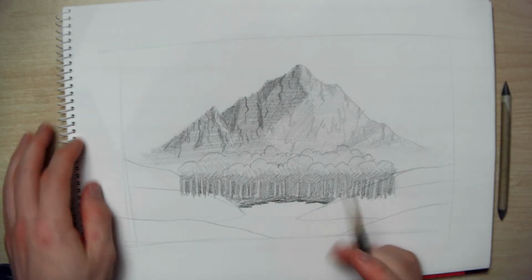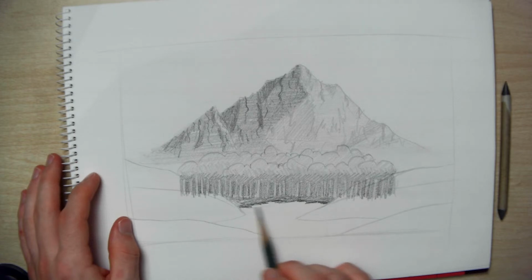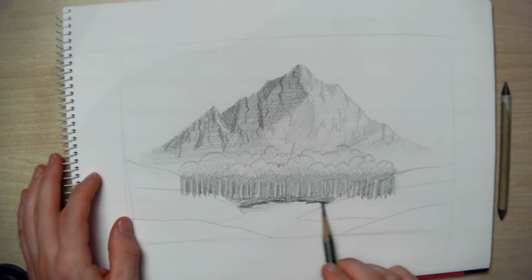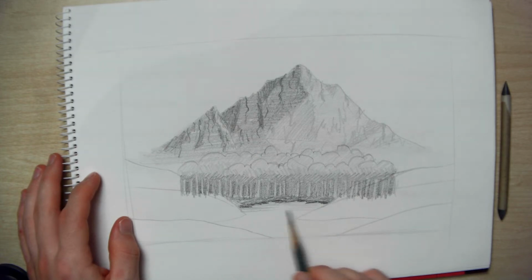Okay. And then I'll take the HB pencil and go across this area right here, the area of the water, just with horizontal lines.